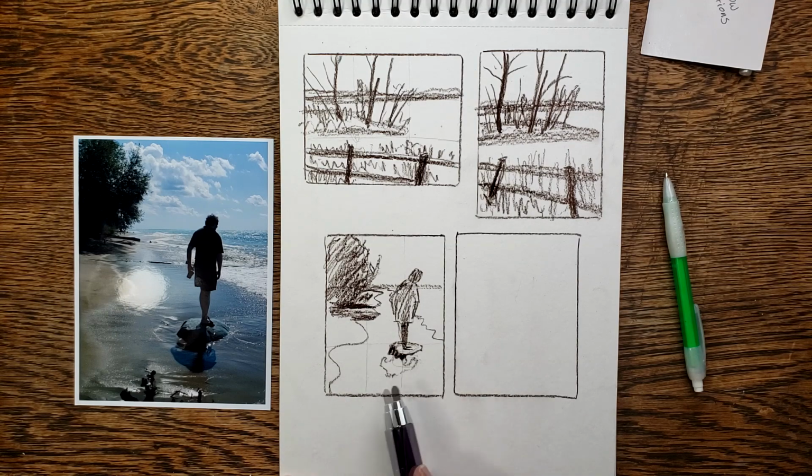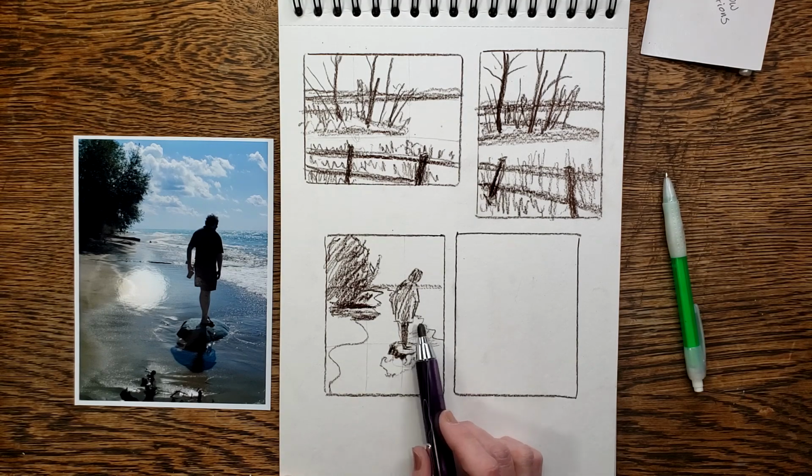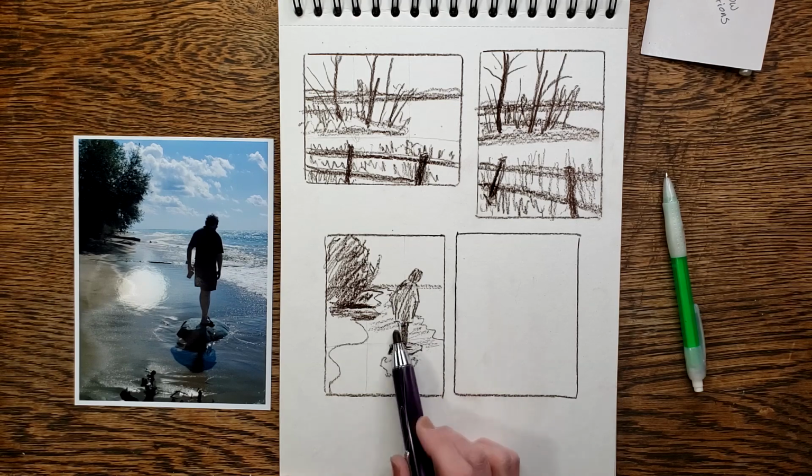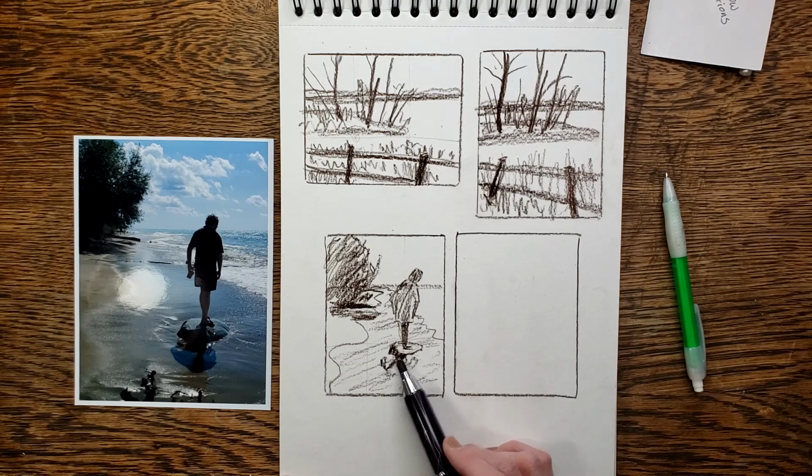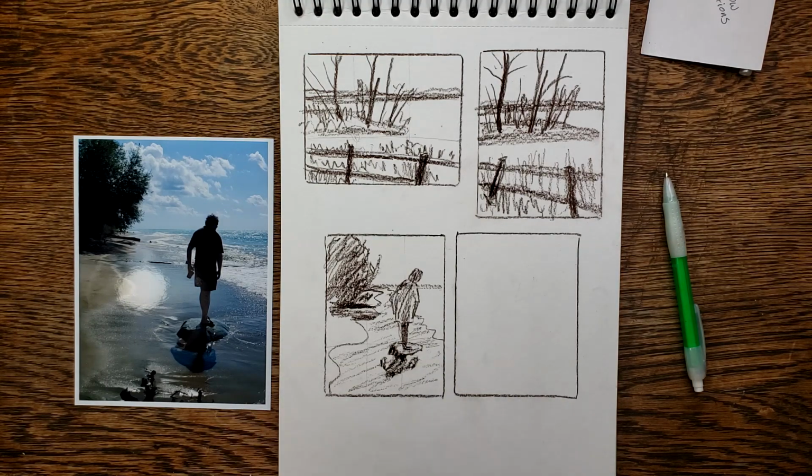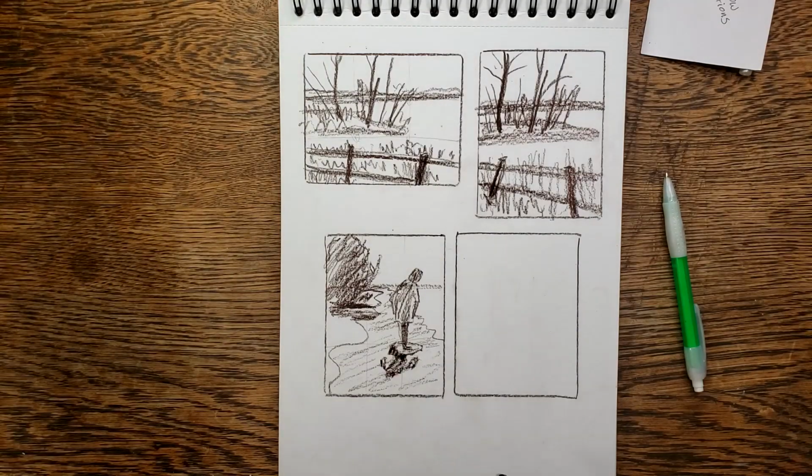Now, if I squint my eyes, I see that this is a little darker here, but not real dark. This is real dark. That gives me an idea of that placement. Now let me try the other one.